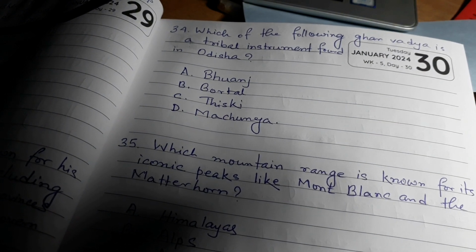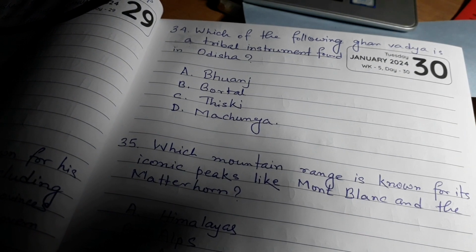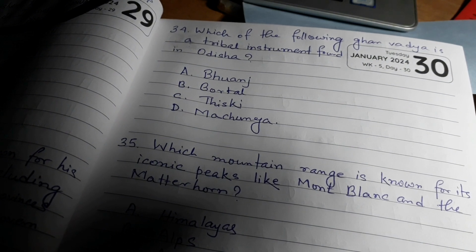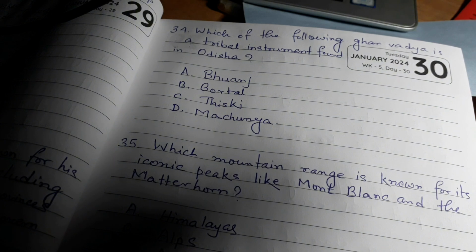Which of the following Ghanavadya is a tribal instrument found in Odisha? Ghanavadya means solid instruments. They vibrate to produce a sound when struck, shaken, or scraped, such as a bell, gong, or rattle. Idiophonic instruments, or self-vibrators.